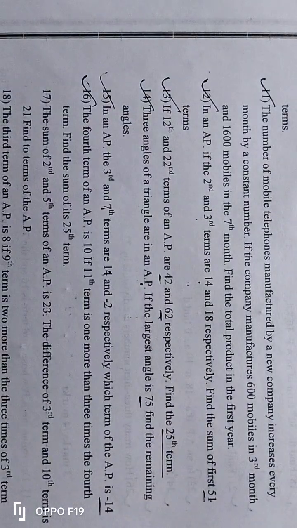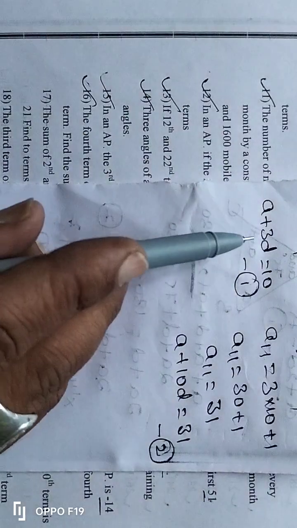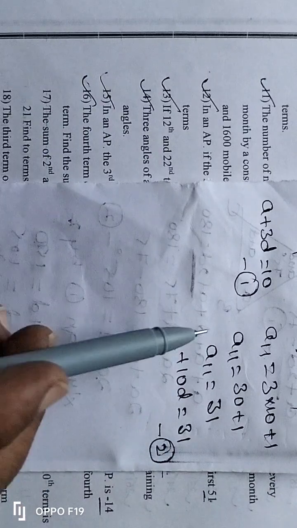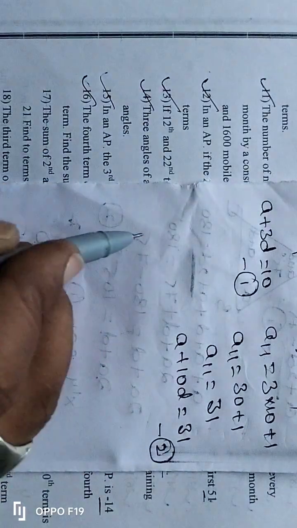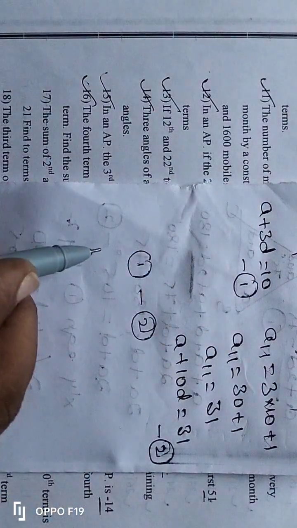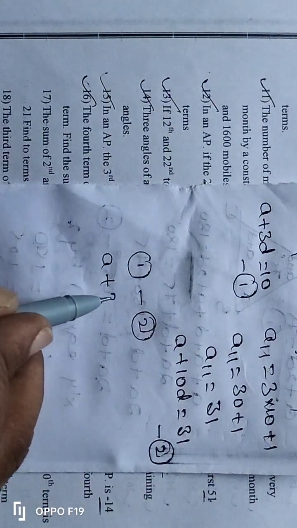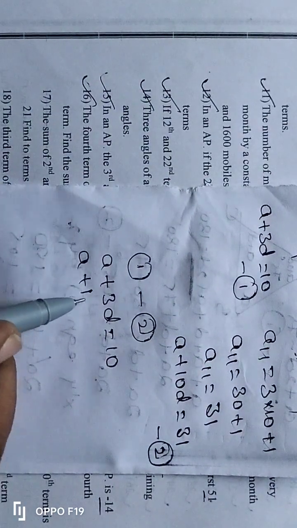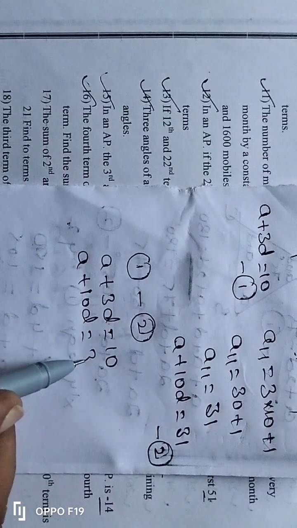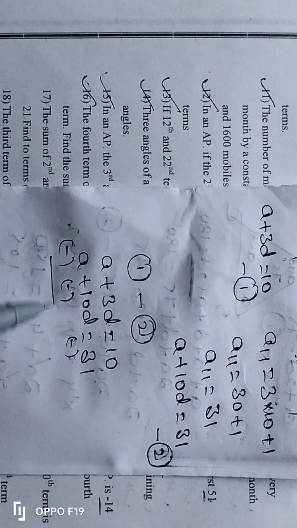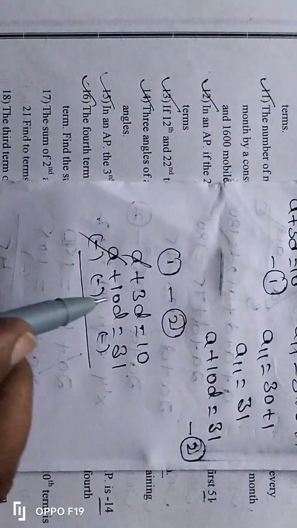Now let us solve equation 1 and equation 2. In equation 1, a plus 3d is equal to 10. In equation 2, a plus 10d is equal to 31. So in both, a is there. Therefore, equation 1 minus equation 2. What is equation 1? A plus 3d is equal to 10. What is equation 2? A plus 10d is equal to 31. Plus becomes minus, plus becomes minus, plus becomes minus. A minus a gets cancelled.